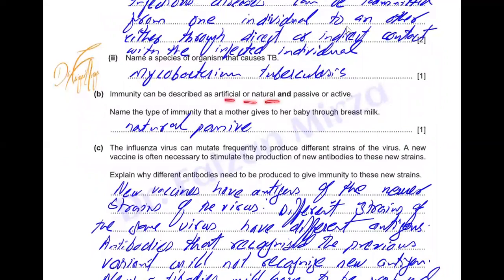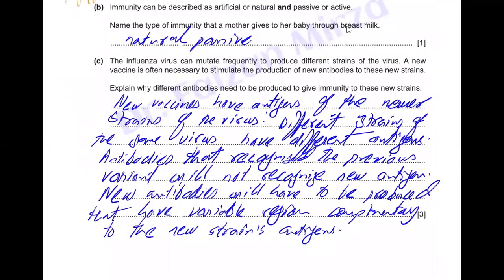Immunity can be described as artificial active or natural passive, natural and passive or active. Name the type of immunity that a mother gives to her baby through breast milk. That's natural passive, something of a fact. The influenza virus can mutate frequently to produce different strains of the virus. A new vaccine is often necessary to stimulate the production of new antibodies to the new strain.